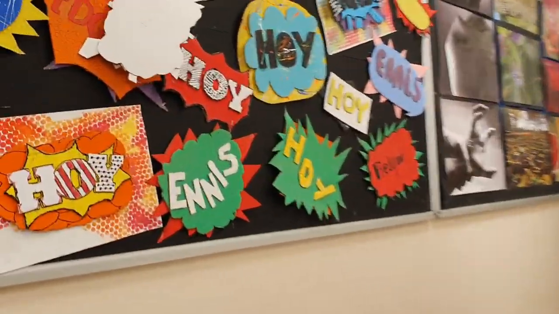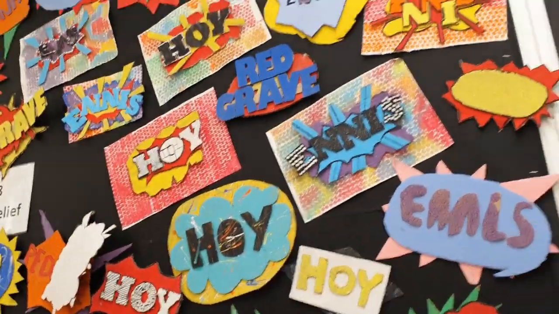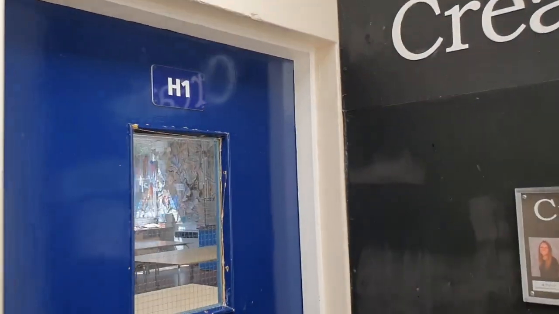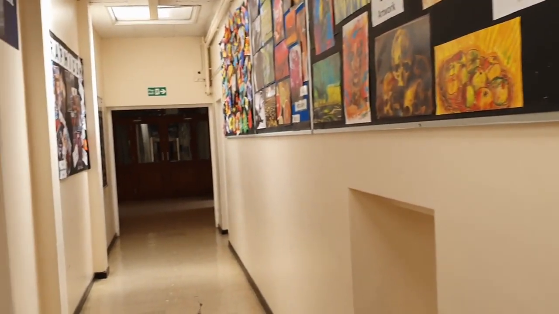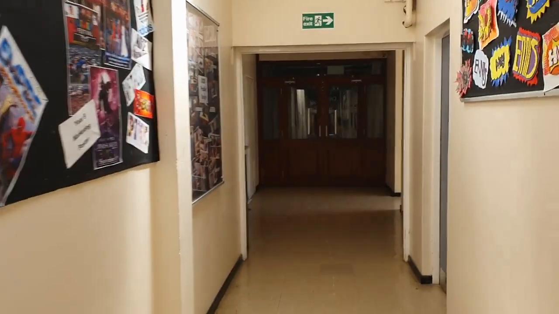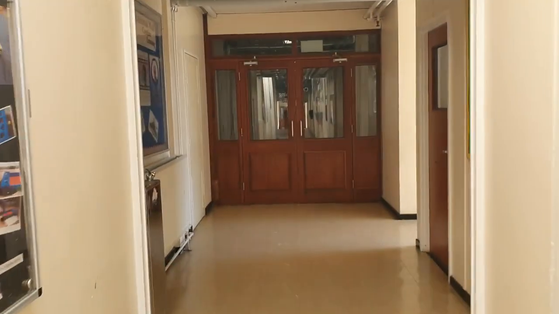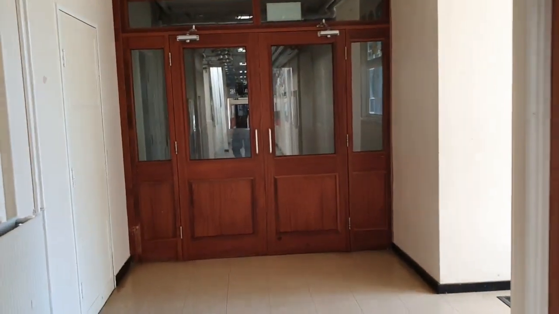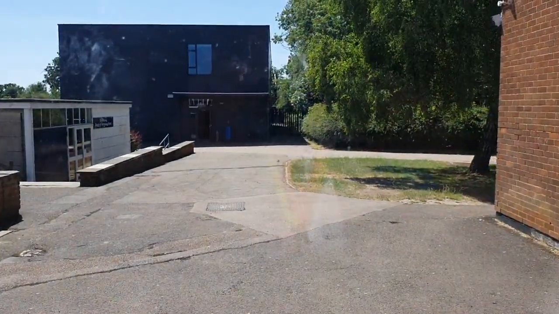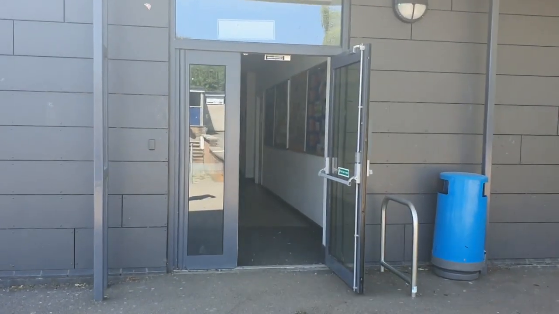Really got that around the wrong way. Some fantastic bits of college art there in a pop art theme. And will lead us to H1. So we're now at the top end of H block corridor. If I head on back this way, I can't get out of it, but there is a door to my right that will lead to the playground and to N block. So this is N block.